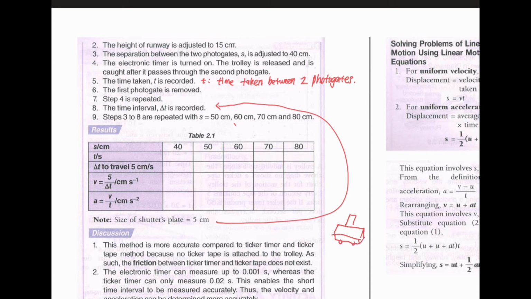Okay, this is the trolley, and then we put the shutter plate here. This is 5 cm. That means the shutter plate is going to block the light in the second photo gate when it moves 5 cm. The duration span is known as delta t.